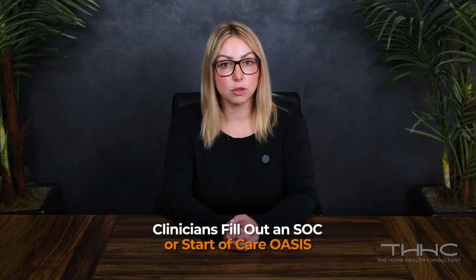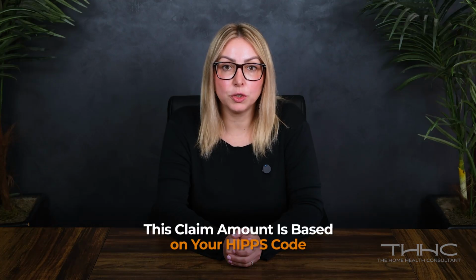When a patient is admitted to home health, clinicians fill out an SOC or start of care OASIS. Then at every recertification, a recertification OASIS is completed. Based on this OASIS, your EMR, that's electronic medical record software, is going to make a claim amount. This claim amount is based on your HIPS code. I know it's a lot of acronyms, but it's based on your HIPS code.